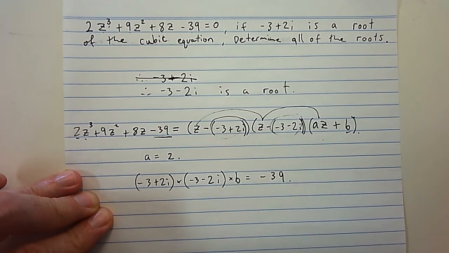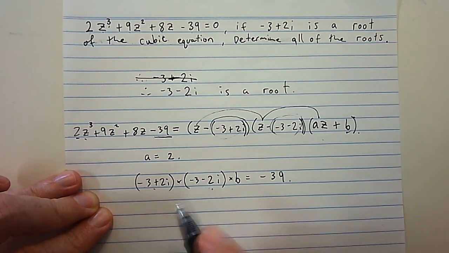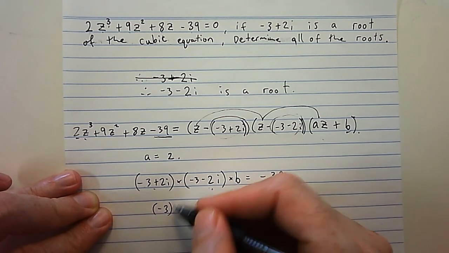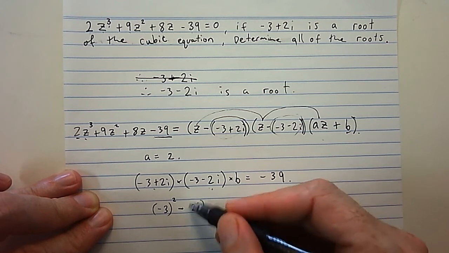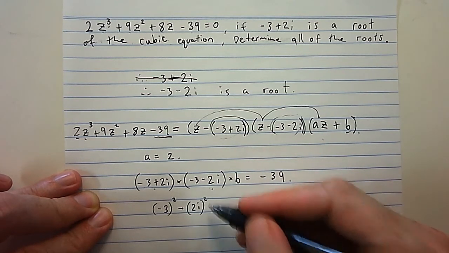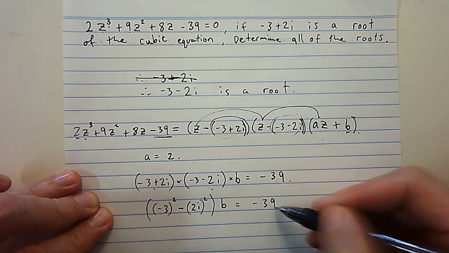Now from here, this is the difference of two squares again. So it's going to be negative 3 squared take away 2i squared, all in brackets, times b equals negative 39.